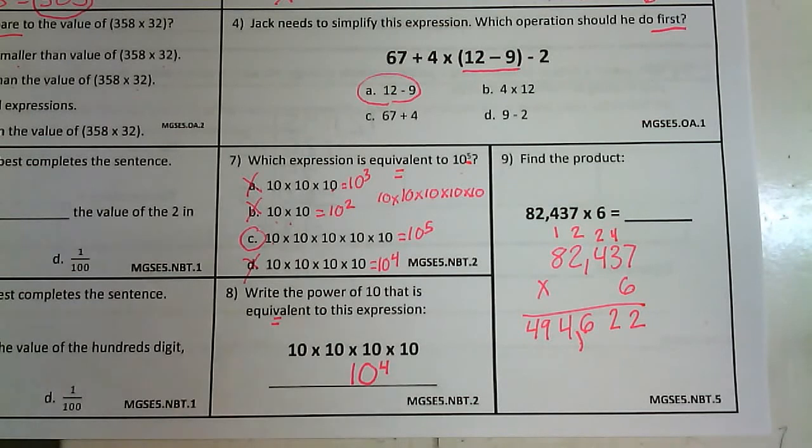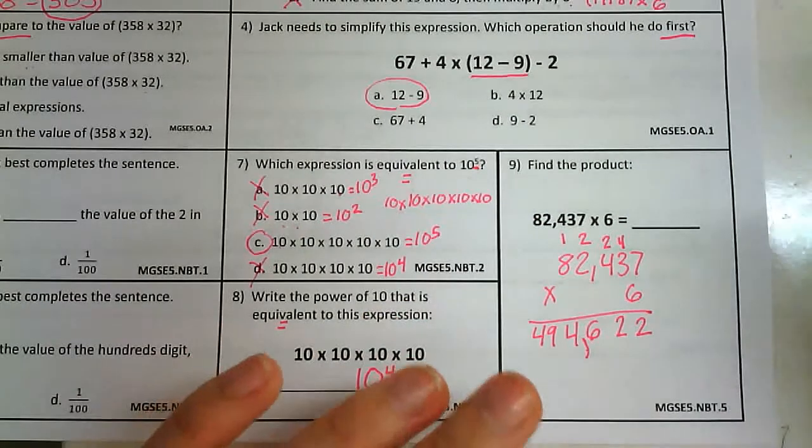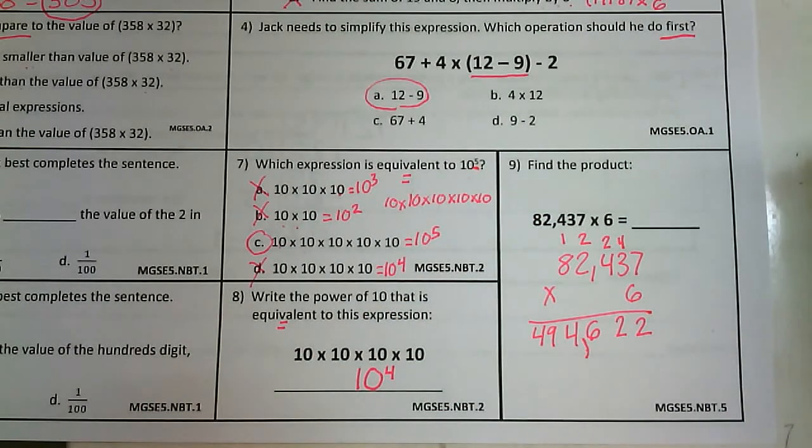So there you go, ladies and gentlemen. That is the answers to the first part of your study guide. Hopefully you were able to complete these without too much difficulty. If there was one that gave you a lot of trouble, make sure you come and see me tomorrow morning, and I would love to help you out and explain things to you. Okay?